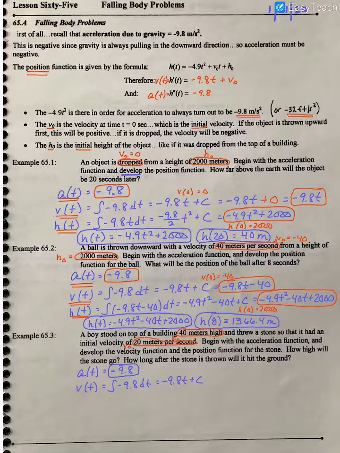Since we know that v of 0 is 20, set what you have equal to 20, put 0 in for t, and we find that c is 20. And so we have the equation negative 9.8t plus 20. And that is my velocity.